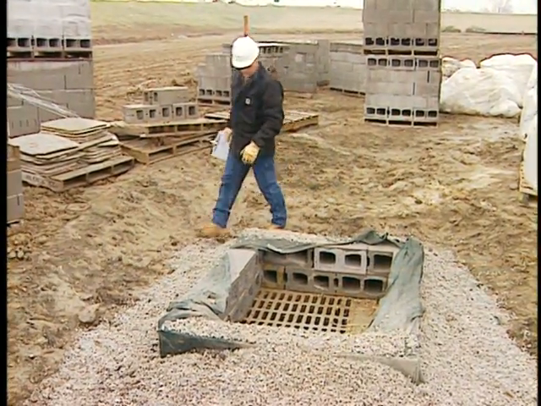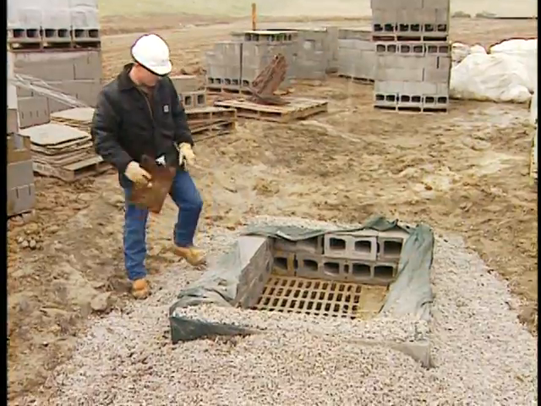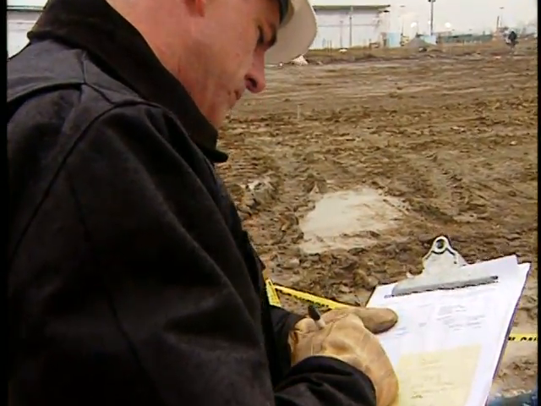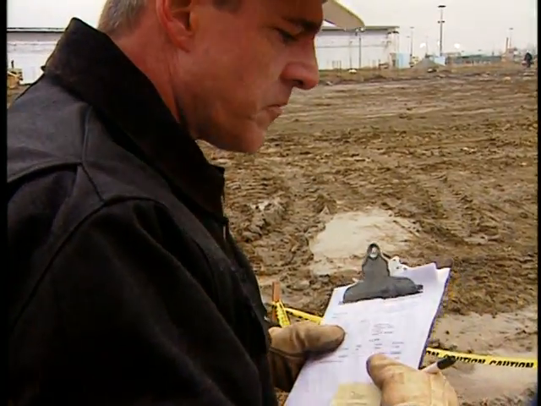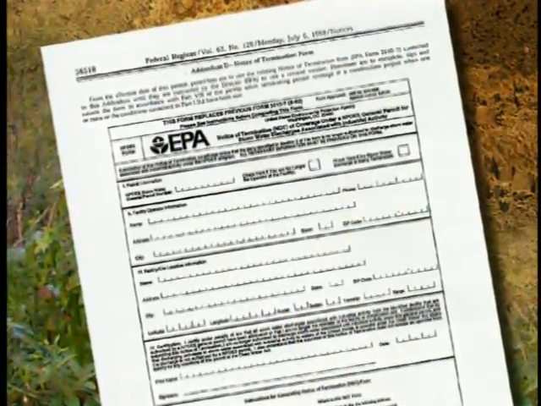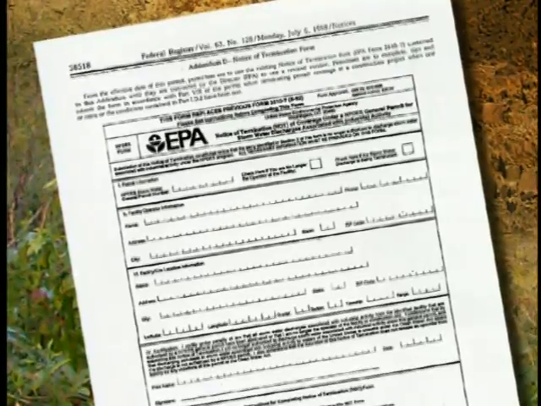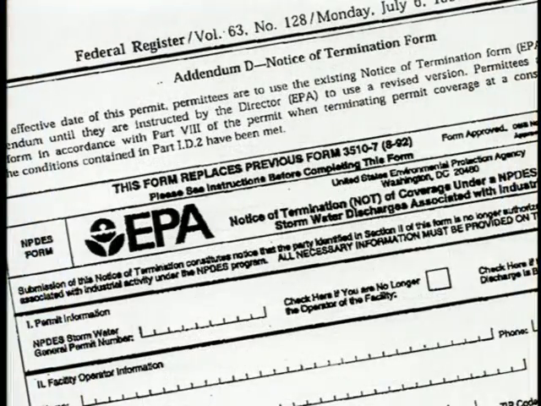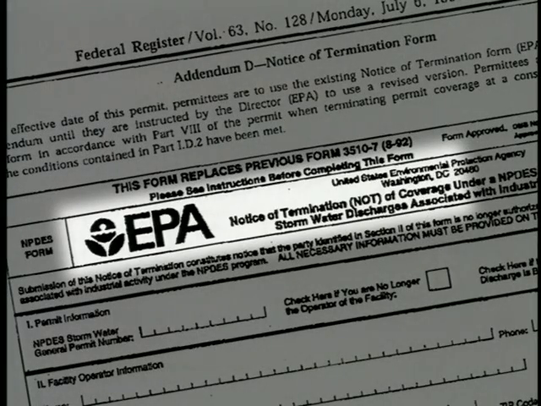After every inspection, an inspection form noting any problems and changes must be signed and filed with the Stormwater Pollution Prevention Plan. The final step comes after construction is complete and final soil stabilization has been achieved. Depending on local regulations, either the owner, contractor, or both file a notice of termination. Once this is done, the job should be finished.